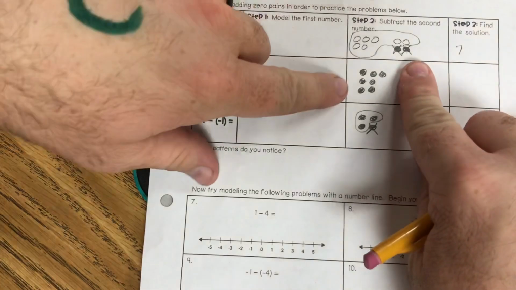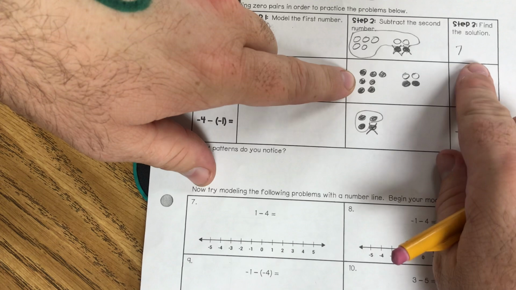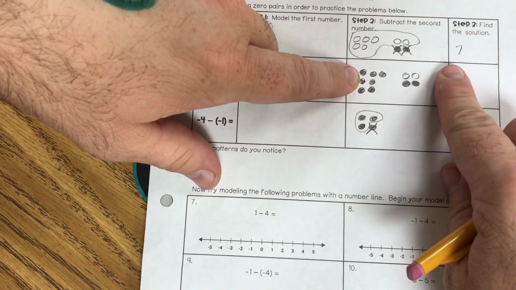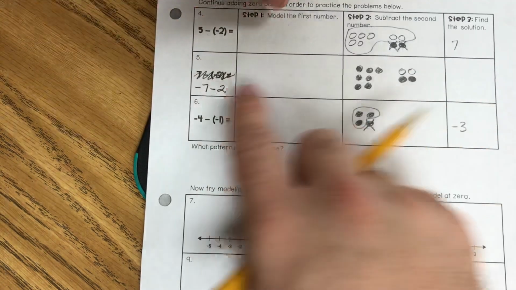I haven't changed this. This is still worth 7. Because when you take 7 and you add 0 to it, it's still 7. When you add another 0 to it, it's still 7. So I haven't changed my first number.